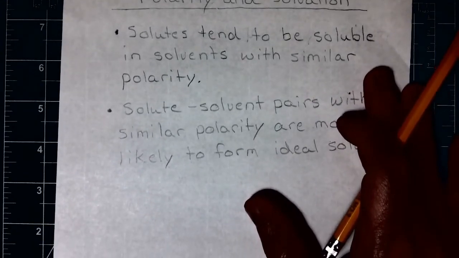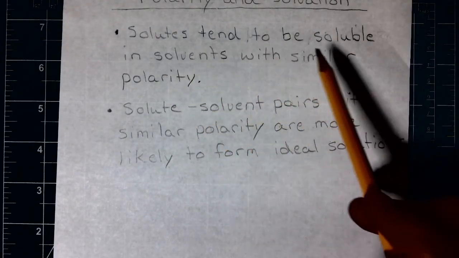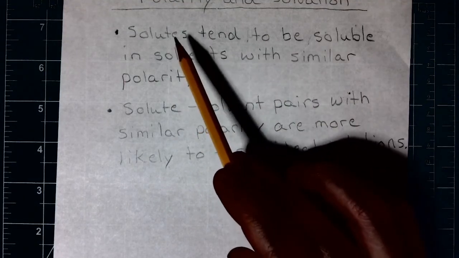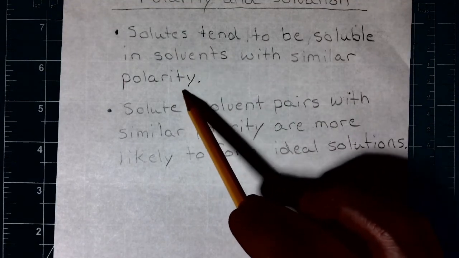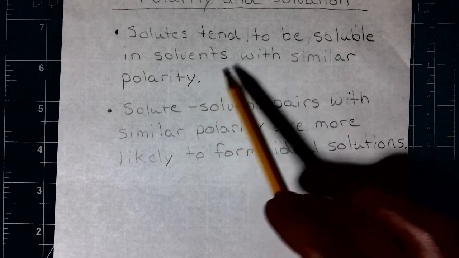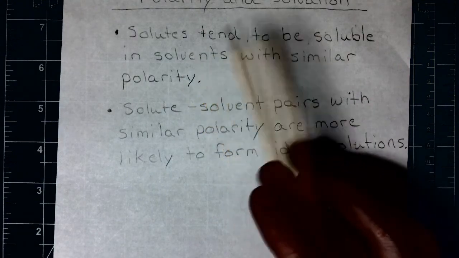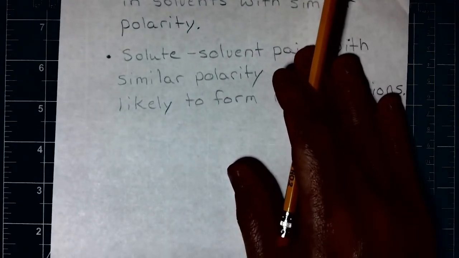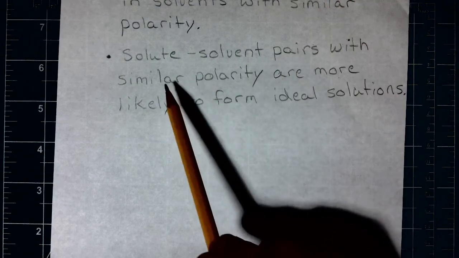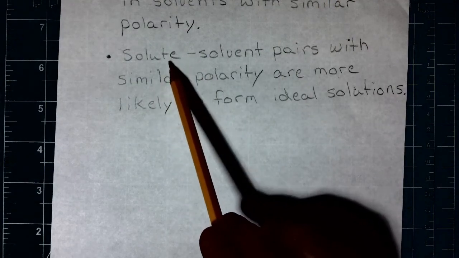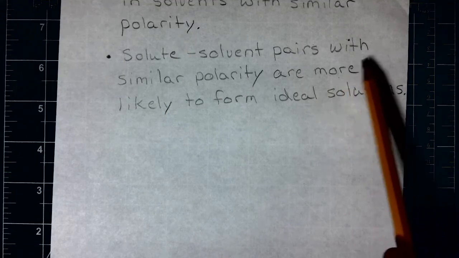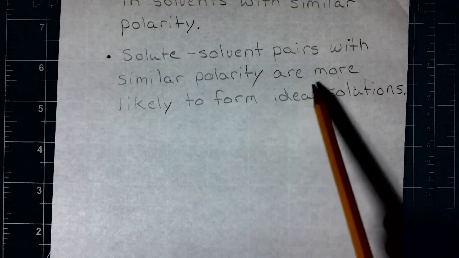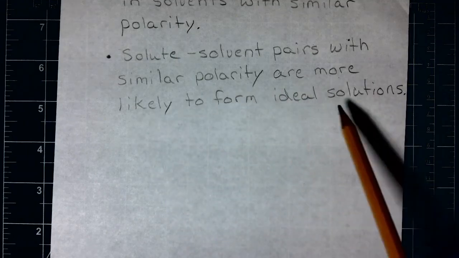So solutes tend to be soluble in solvents with similar polarities, meaning that the dipole moments of the solutes are similar to the dipole moments of the solvents. And it's also true that solute-solvent pairs with similar polarity, i.e. again, similar dipole moments, are more likely to form ideal solutions.